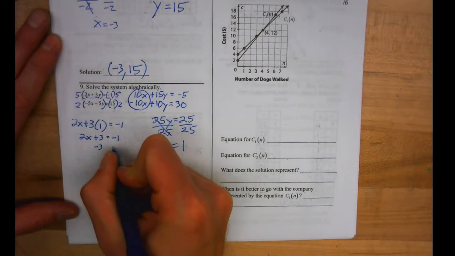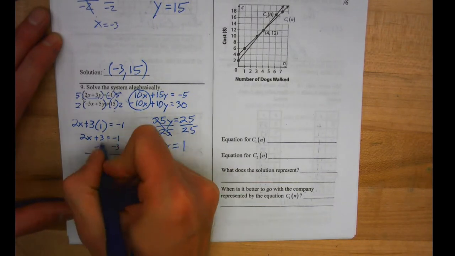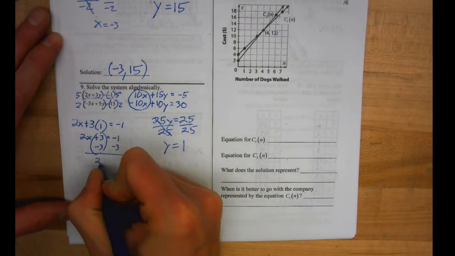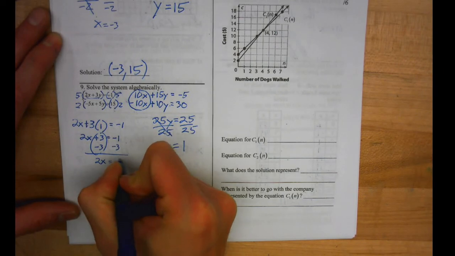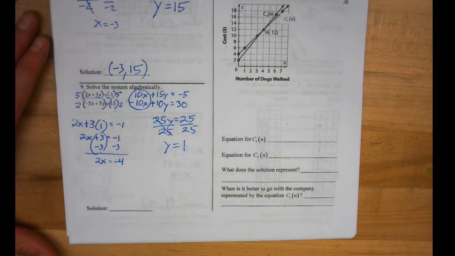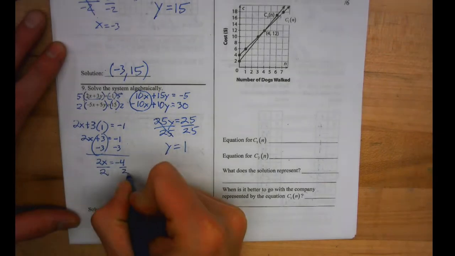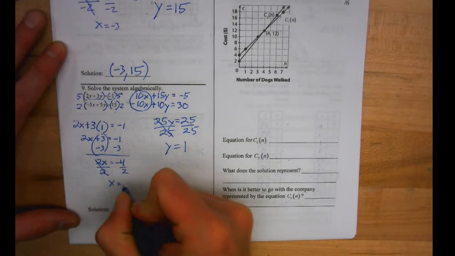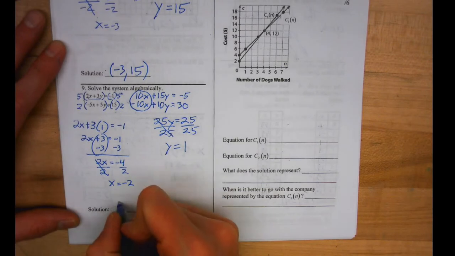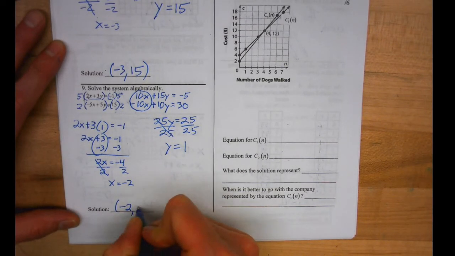Subtract 3 from both sides, and you get 2x equals -4. Hey, did you guys check it already? Okay. Divide by 2, x equals -2. So now we know that -2 and 1.